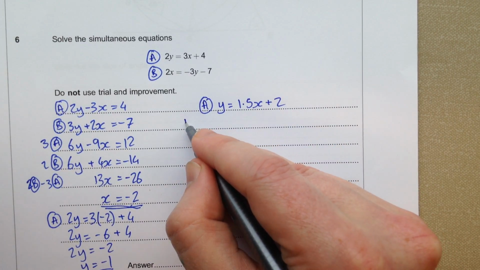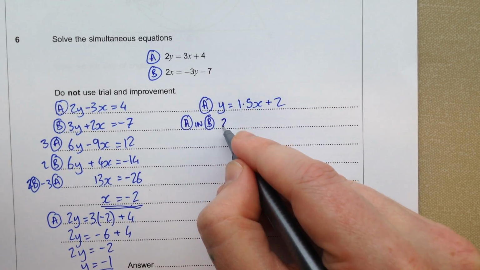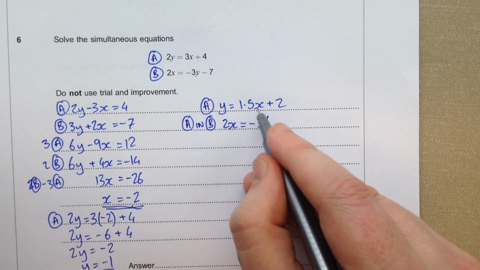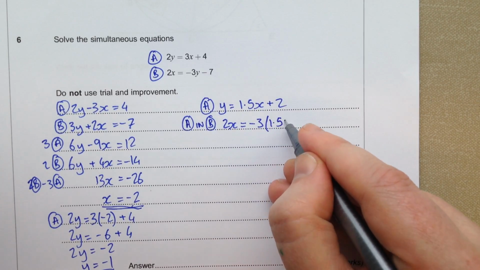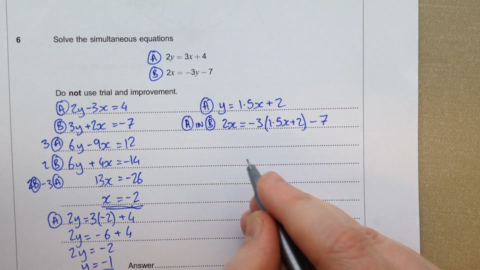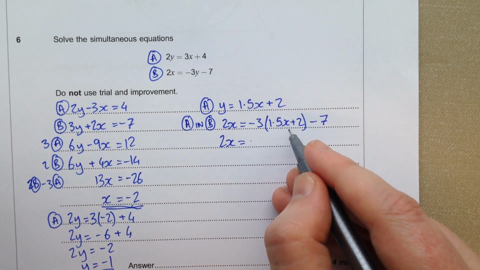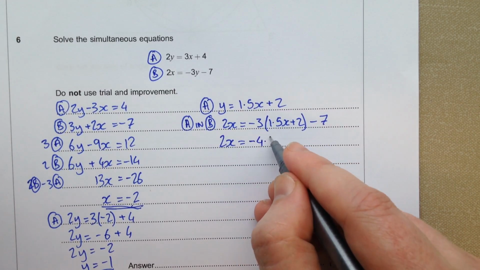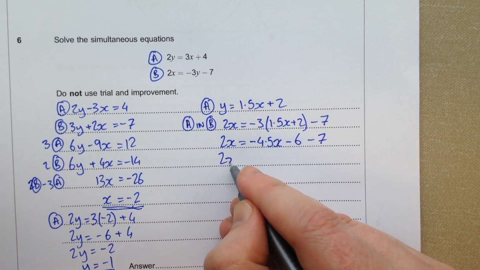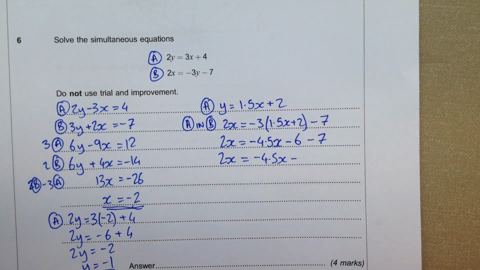Now I'm going to substitute A into B. So I'm going to say 2x equals negative 3. Now instead of y, I'm going to put what y is equal to. And then just copy down the negative 7. 2x is then multiply out this bracket, negative 4.5x, take away 6, take away 7. So 2x equals negative 4.5x, take away 13.